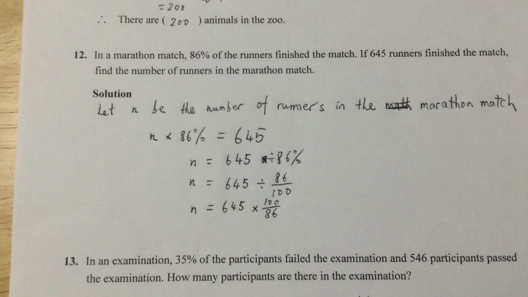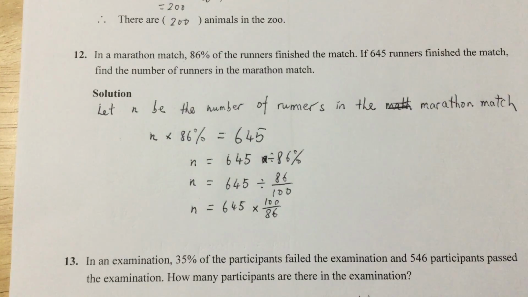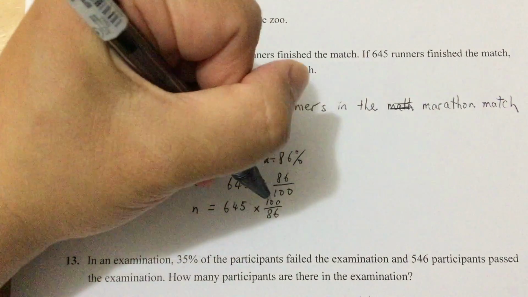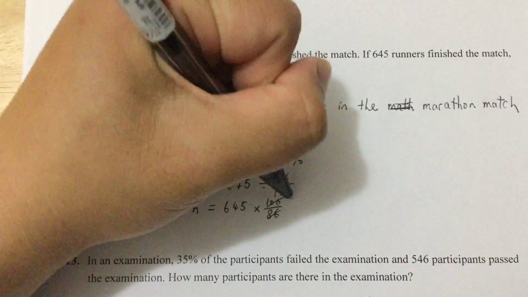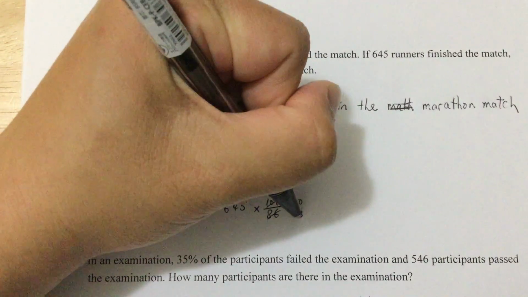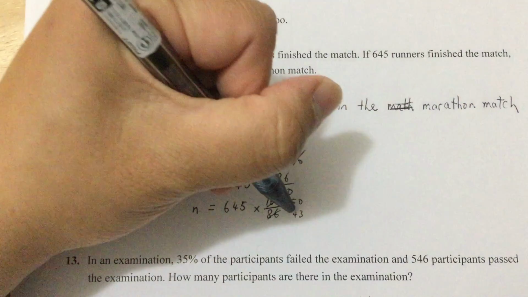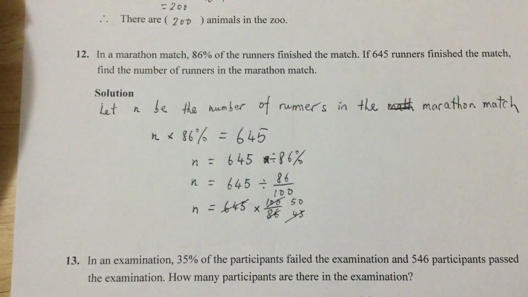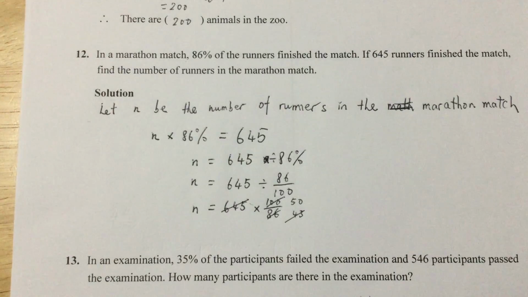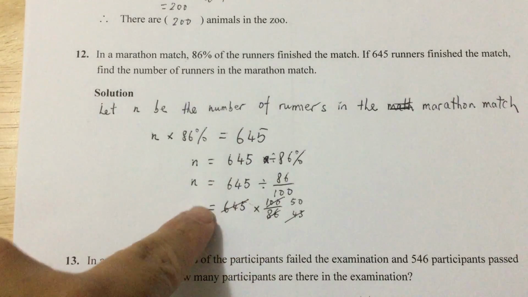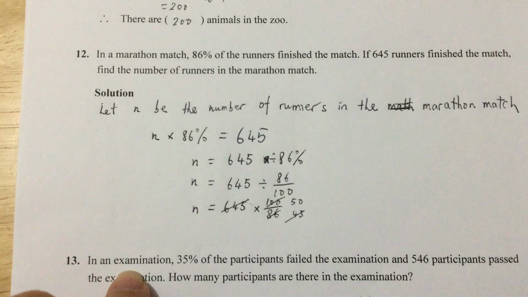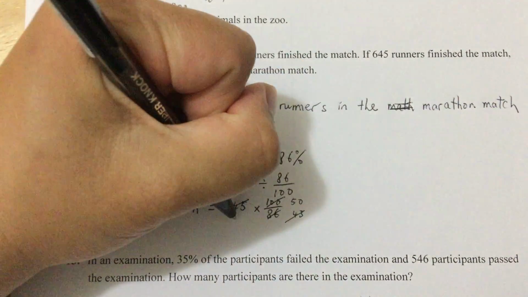Okay, let's do cancellation. First of all, I'm going to calculate the 2 with this. This is maybe 2. Okay, this one is 50 and this one is 43. And after that, you have the 43, and with this one, I think that this can be calculated because n must be a whole number. Because 43 is a prime number, it must be obviously divided by 43 immediately. So luckily, you will see the 43, the answer is 15.